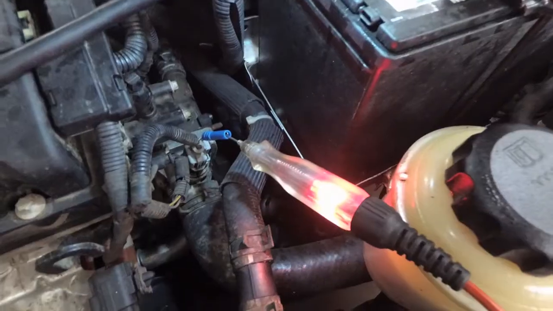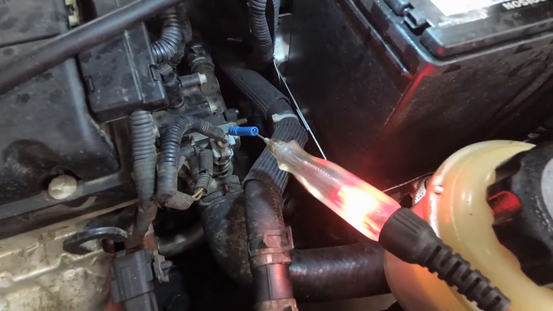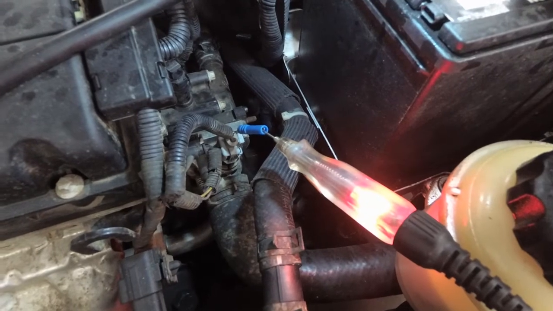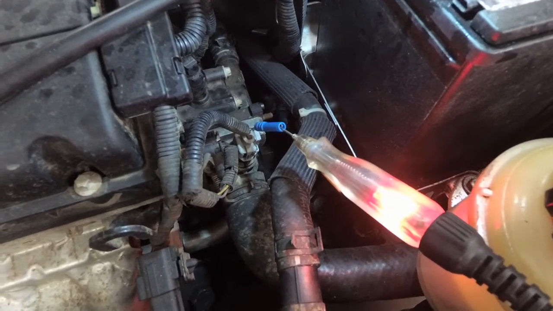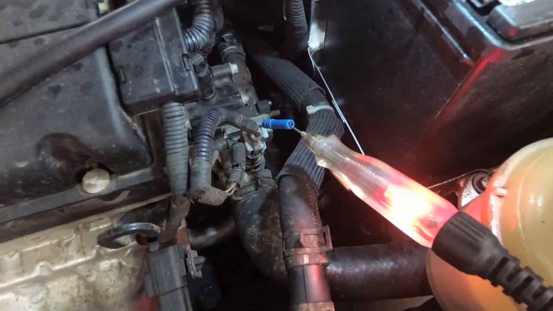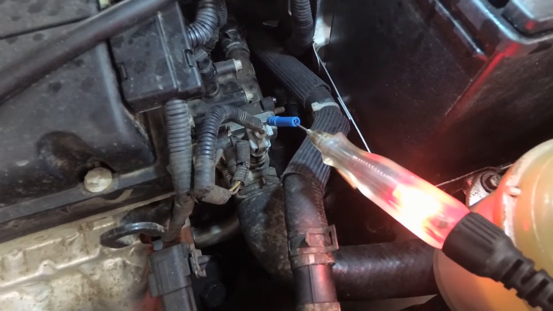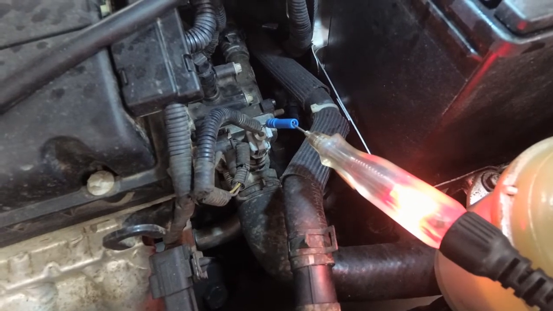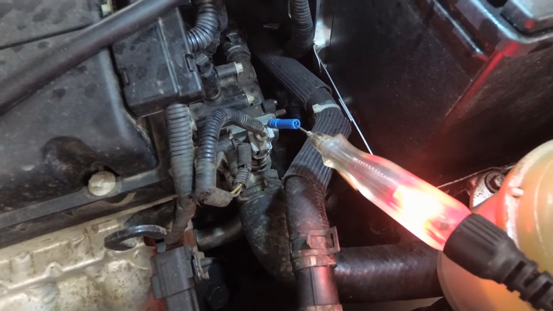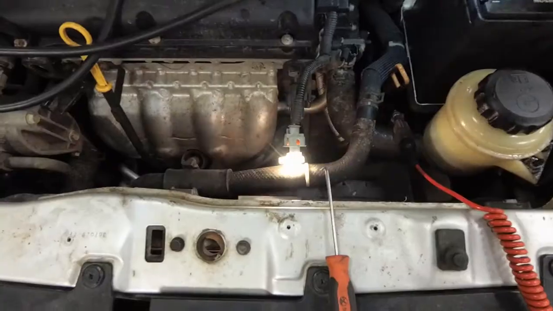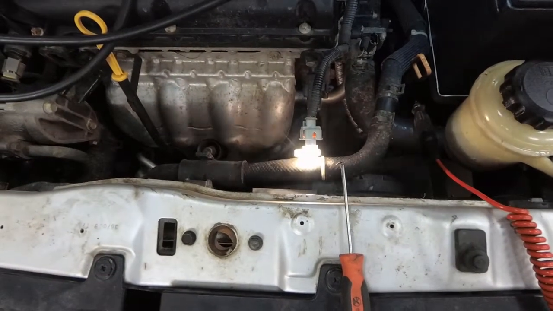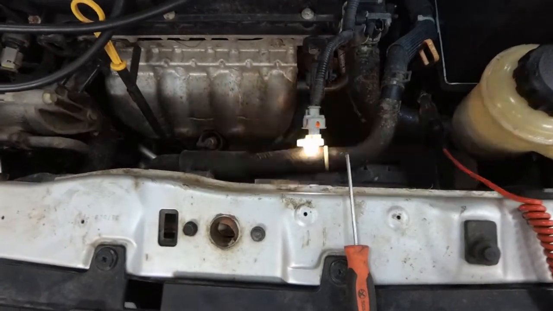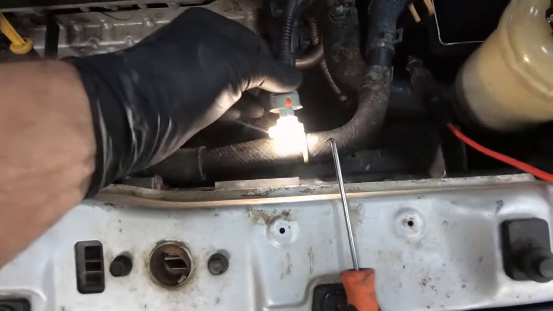Hang on. So there's definitely power here. Now there could be an open in the control circuit, but chances are the thermostat electric heating element is open. So rather than check the control circuit back to the computer wherever it lives, we're just going to test the resistance of that thermostat heater. So I unplugged that thermostat, and I see that there's a connector on it similar to an injector connector.